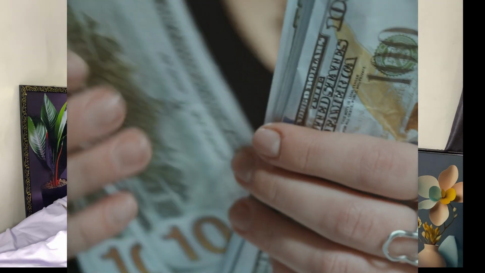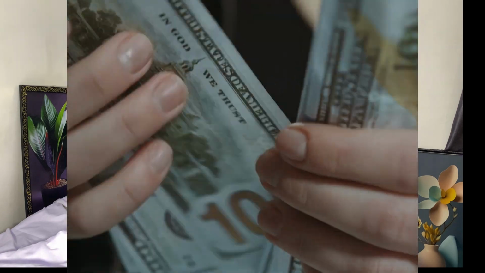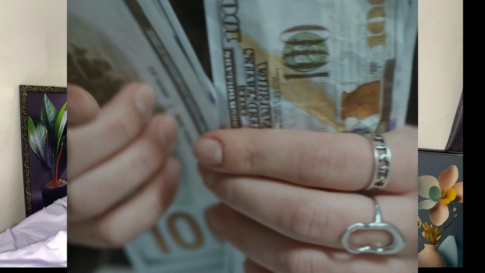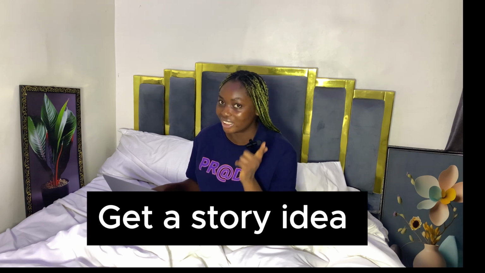And you can use it to actually cash out some money, post it on your social media platforms, and you'll be paid for them, whether YouTube or TikTok, any social media platform at all. So let's dive in. The first thing you need to do is to get a story idea.